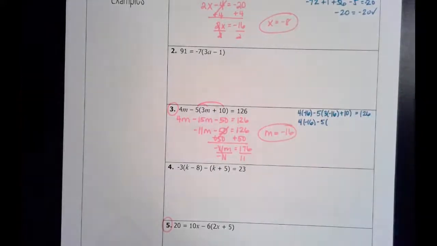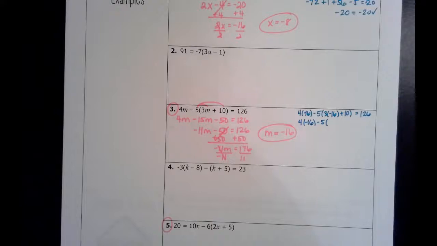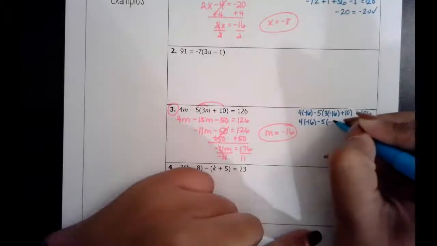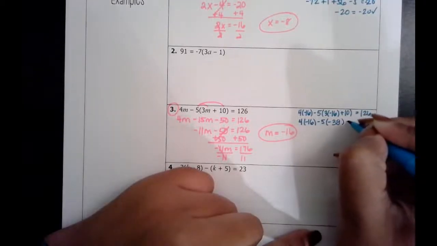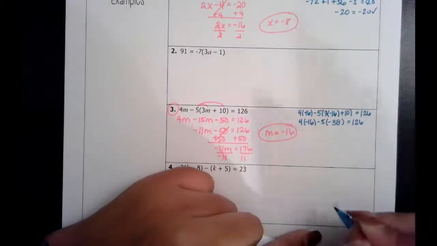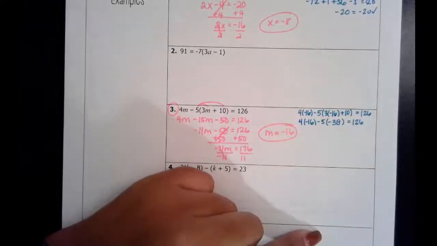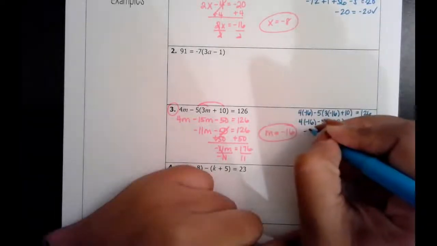3 times negative 16 gives me negative 48, plus 10 is negative 38. Four times negative 16 is negative 64.